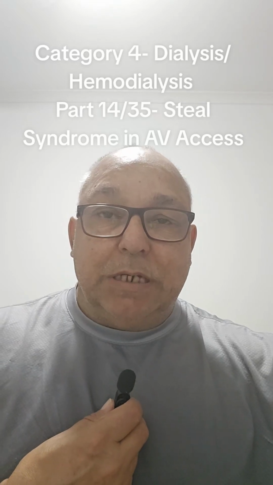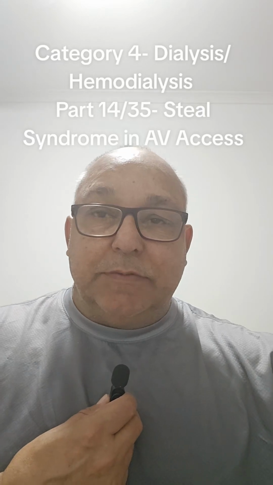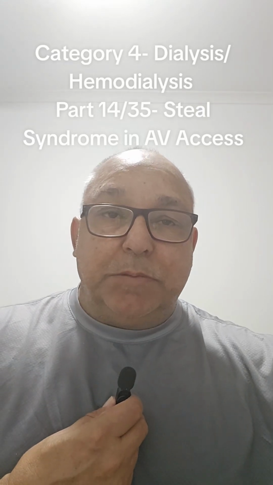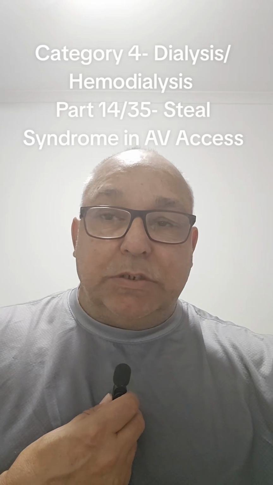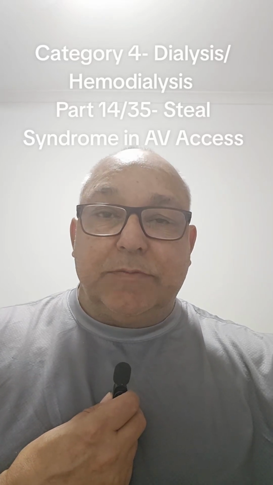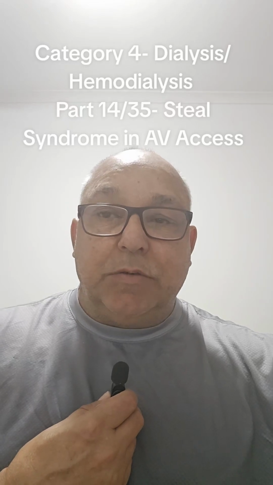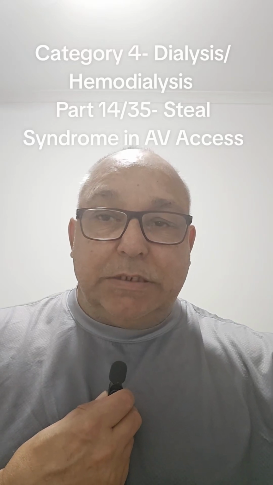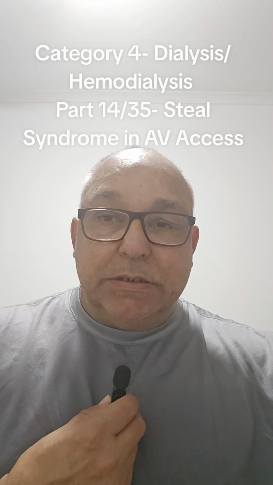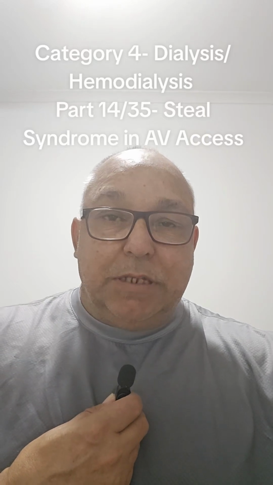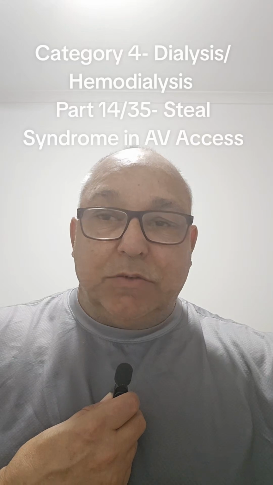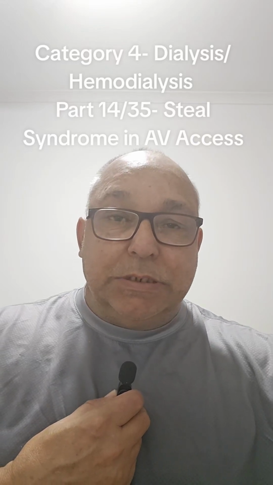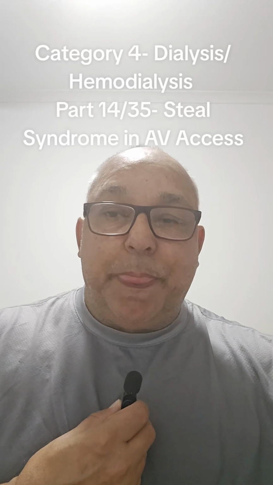Access location. Upper arm accesses carry a significantly higher risk, up to 10% compared to forearm fistulas, 1 to 2%. Pre-existing vascular disease: peripheral artery disease, diabetic vasculopathy, and severe arterial calcification. Anatomical factors: large diameter inflow arteries or multiple prior access surgeries in the same arm.